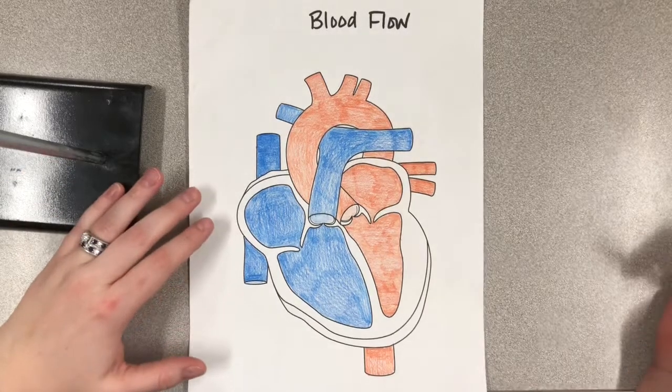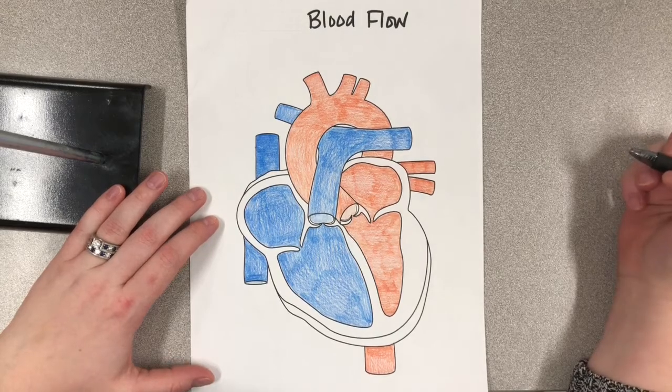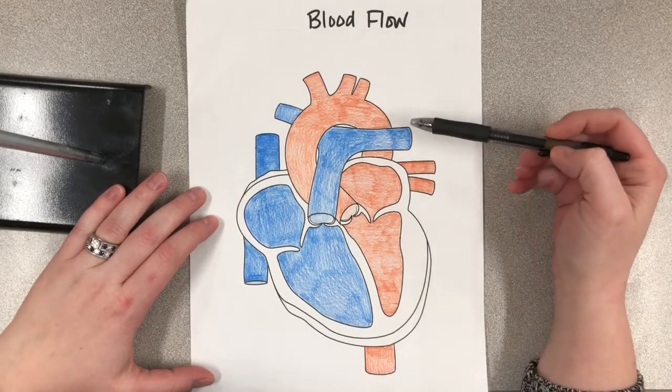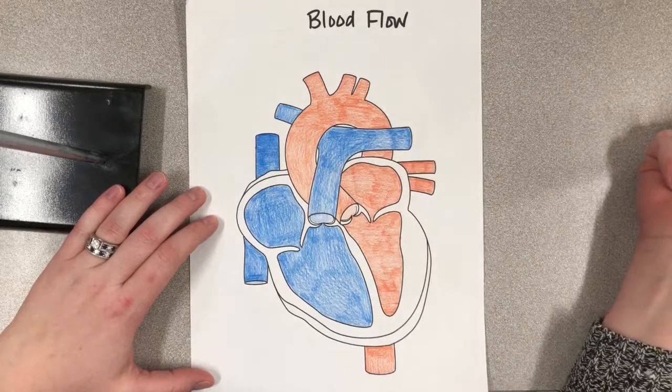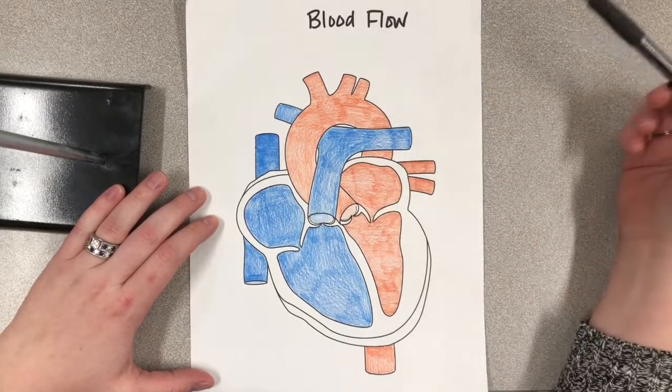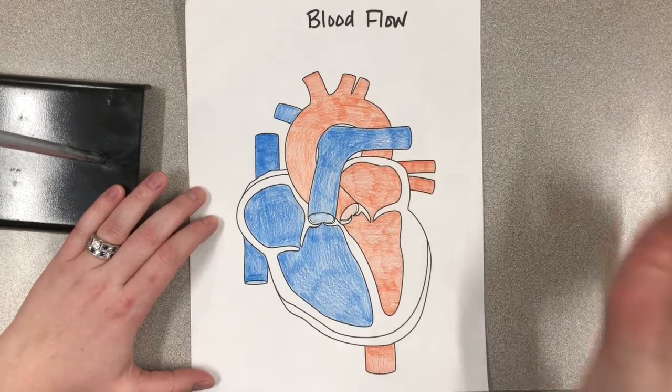All right, guys, so you can use this video to help you make sure that your heart diagram for the blood flow is correct. And you can see that mine is already colored. Anything that is blue is going to indicate deoxygenated blood, and anything that's red is blood that has oxygen in it. So I'm just going to label some things that are pretty important here.